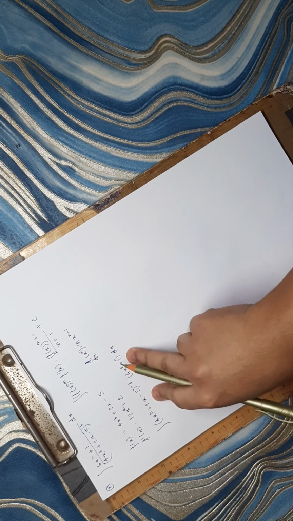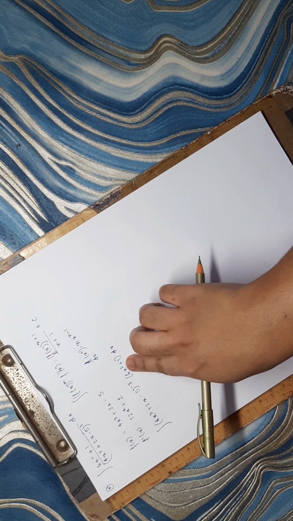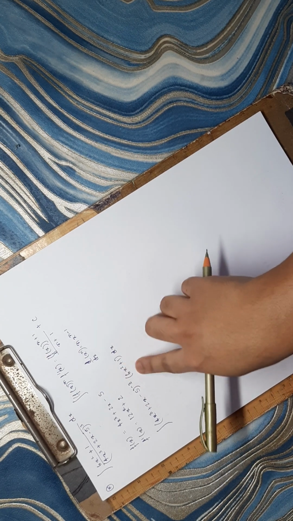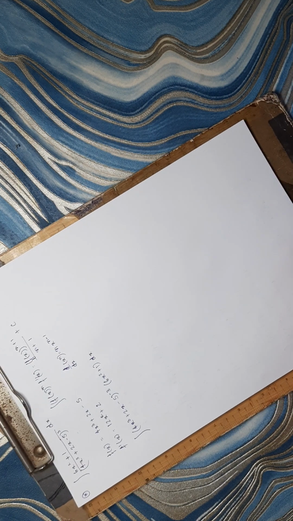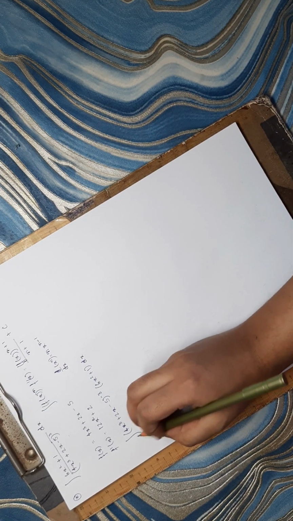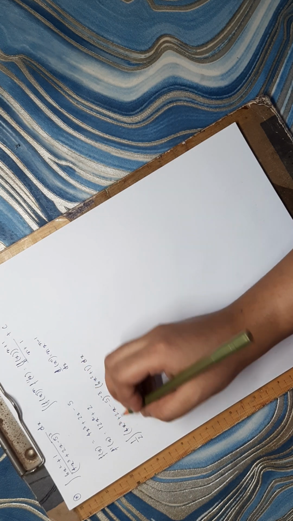So this particular thing is not in this format. I told you that f x here is okay, but f dash x is not. This should be 12x squared plus 2, right? So what we have to do here, we simply have to multiply by 2, right?